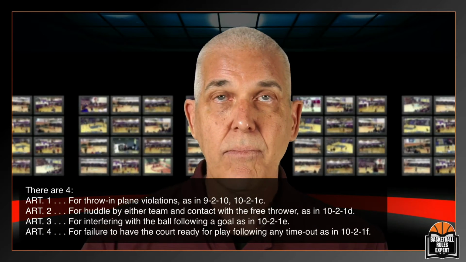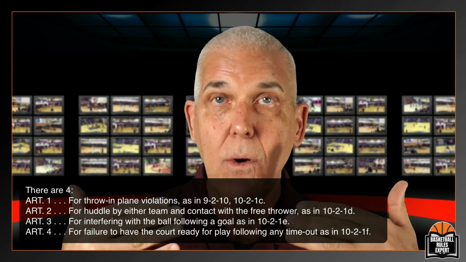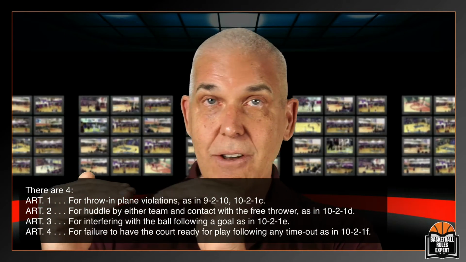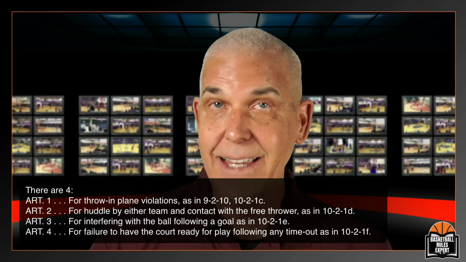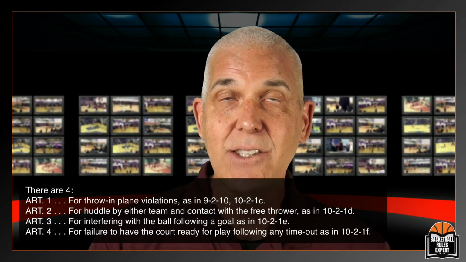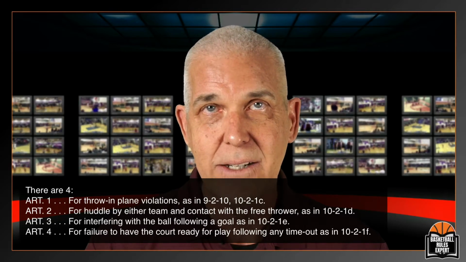Important to understand delay of game warnings and the actions that lead to delay of game warnings. A delay of game warning is a warning to the team for violating one of the 5 provisions. It is a team warning for delay. A commission of one of the 5 things after a team warning has been given leads to a team technical foul.